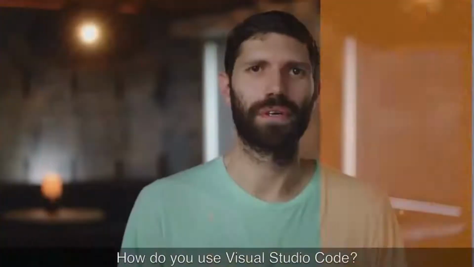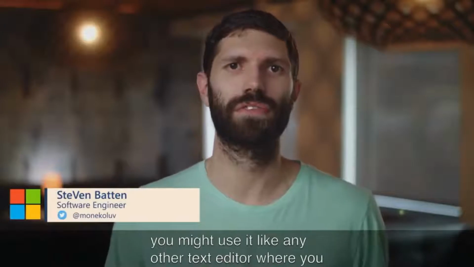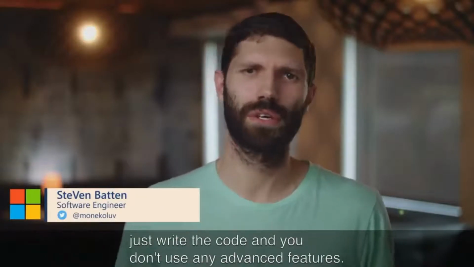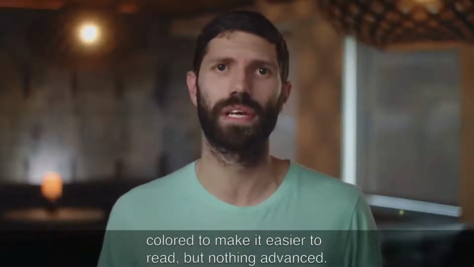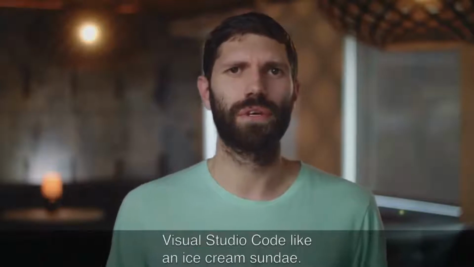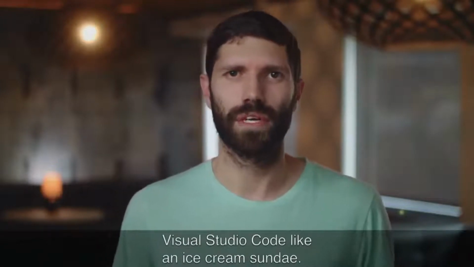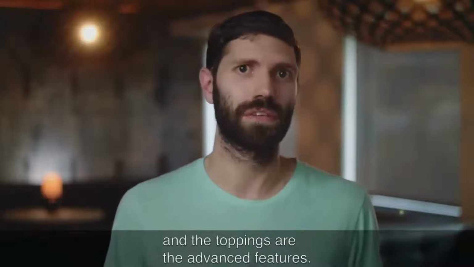How do you use Visual Studio Code? Well, when you get started with Visual Studio Code, you might use it like any other text editor, where you just write the code and you don't use any advanced features. You might get syntax highlighting, where the code is colored to make it easier to read, but nothing advanced. Well, you could think of Visual Studio Code like an ice cream sundae. You know, the text editor is just the ice cream, and the toppings are the advanced features.